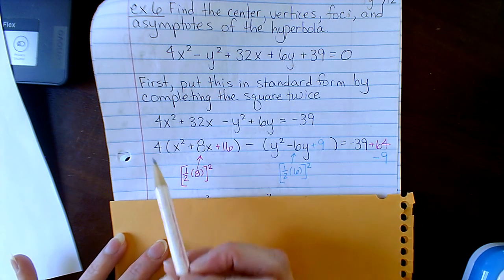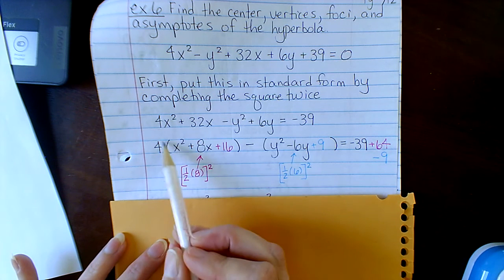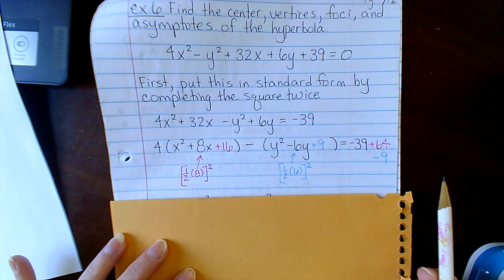Wait, what? Why? Because of this 4. So I didn't actually add 16. I added 16, but it was being multiplied by 4. So that's really 64 to balance it out.